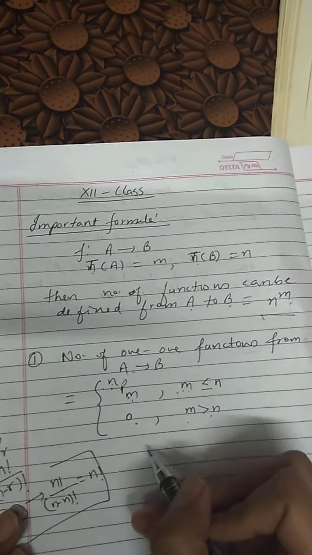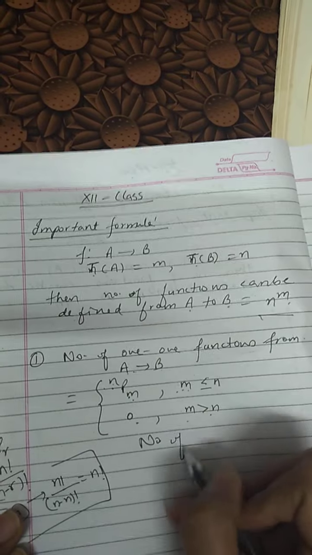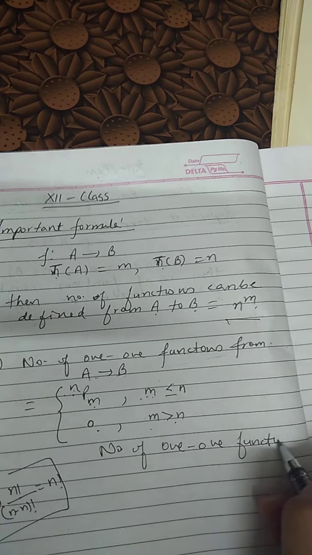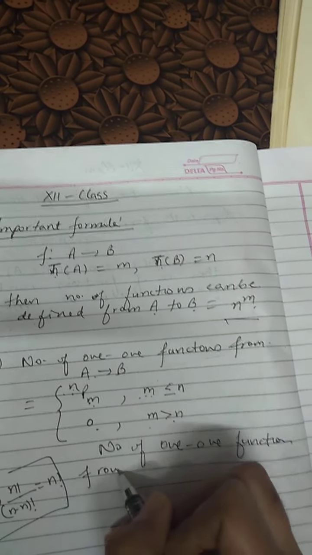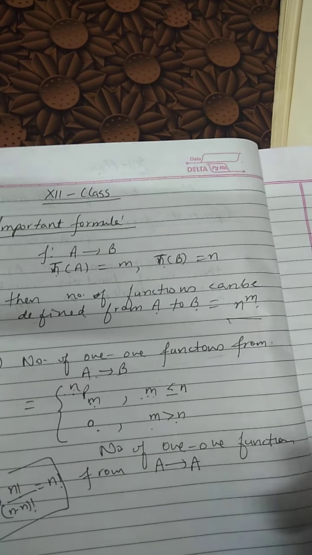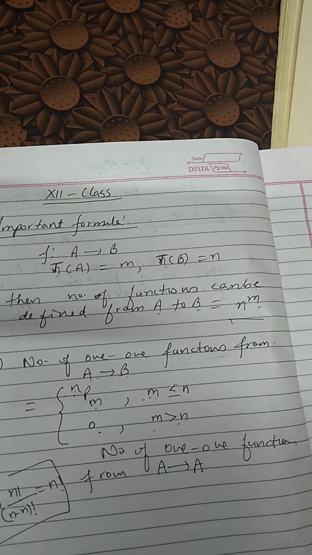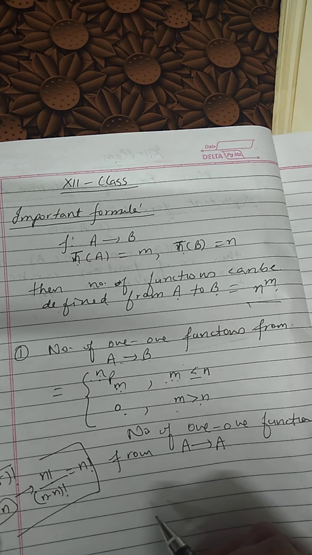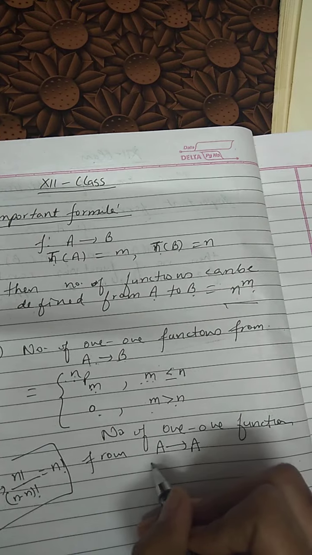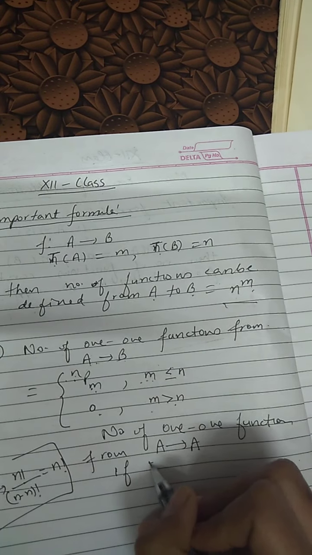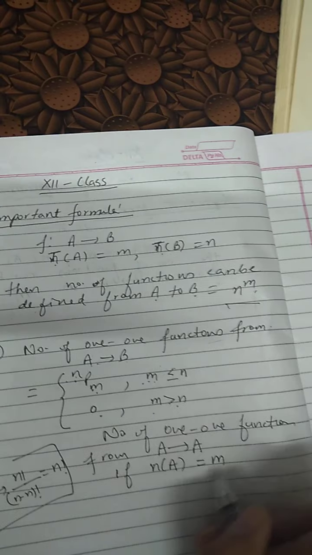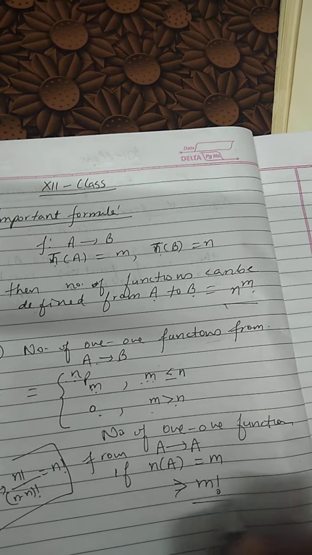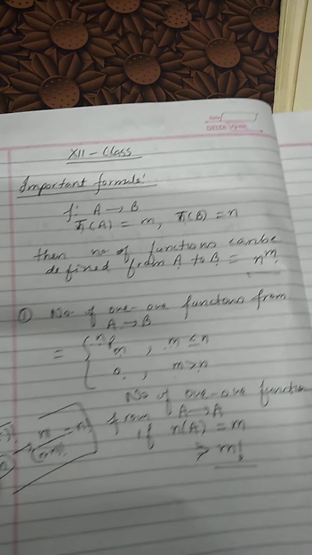In other words, the number of one-one functions from A to A, because when I take functions from set A to set A itself, domain and codomain are the same, then if the number of elements in set A is m, the number of one-one functions will be m factorial.